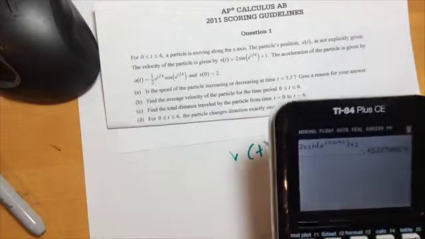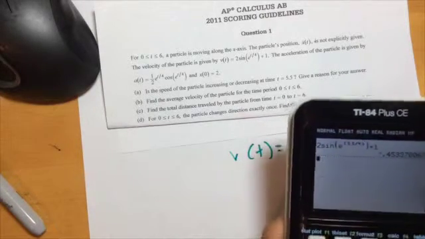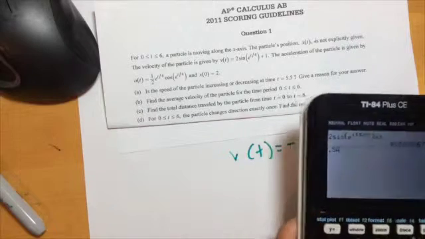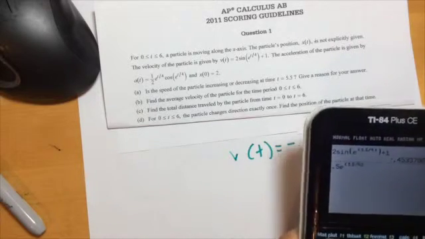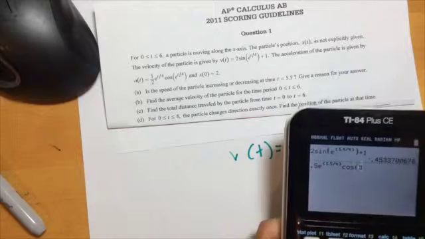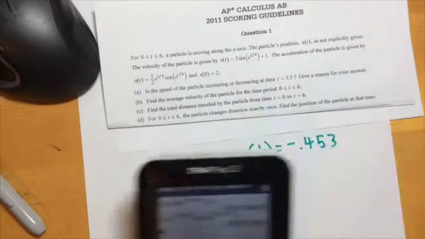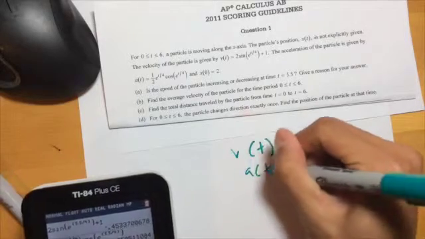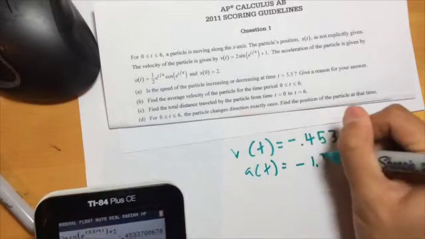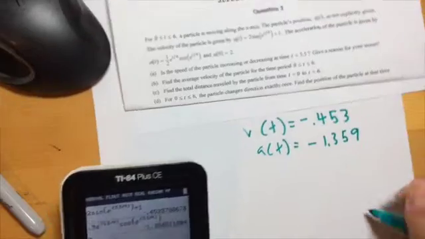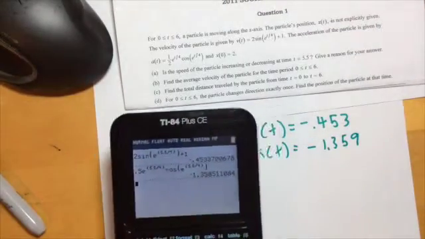So now let's plug it into the acceleration function. Which gives us negative 1.359.